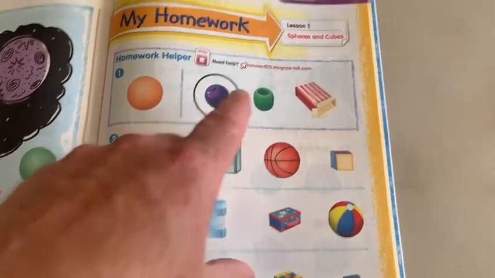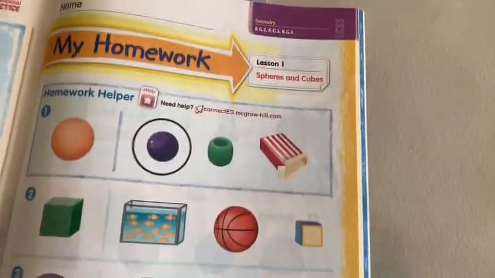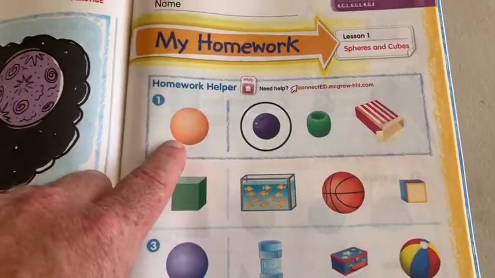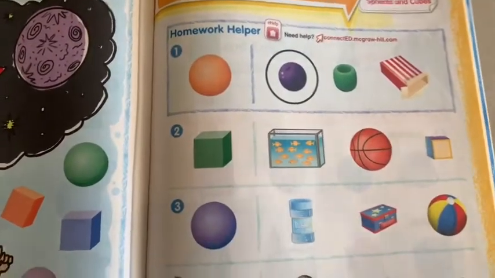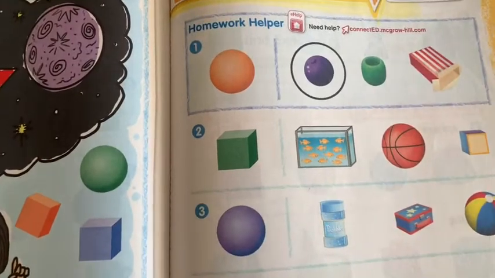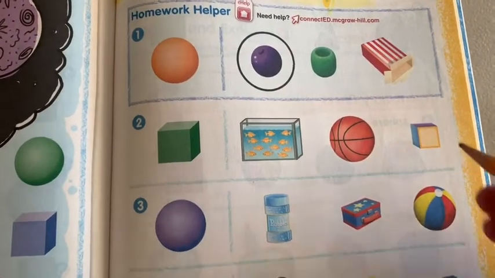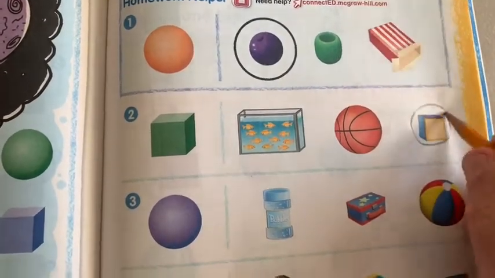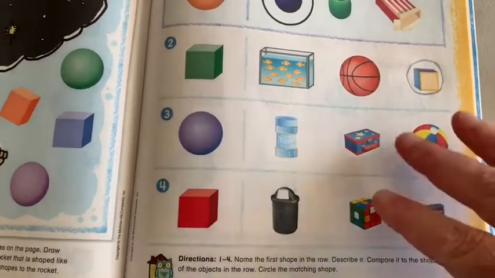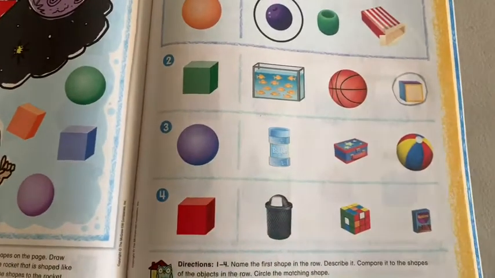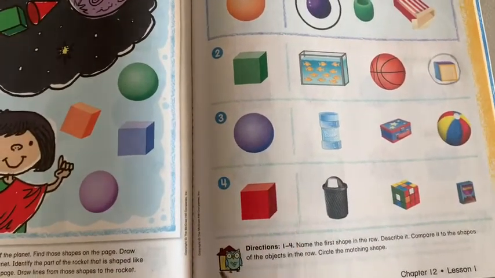Page 697, the lesson is spheres and cubes. So there's a picture of a sphere and you simply circle the one that matches. So number 2, we've got a cube. So you would go ahead and circle the die or the box that looks like that. And if you want to pause it here and do the rest, you can. Otherwise, I'm going to give away the answer.